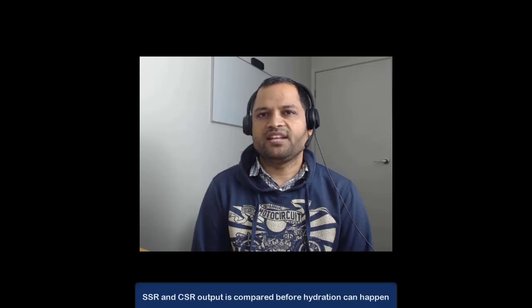When the client receives HTML and JavaScript, it renders the page once again. And then the SSR output and CSR output are compared. If the output is the same, then hydration happens. So basically in hydration, event listeners are attached to the elements, and at that point of time, the page becomes interactive. This process where event listeners are attached to the HTML elements and the page becomes interactive is called hydration.